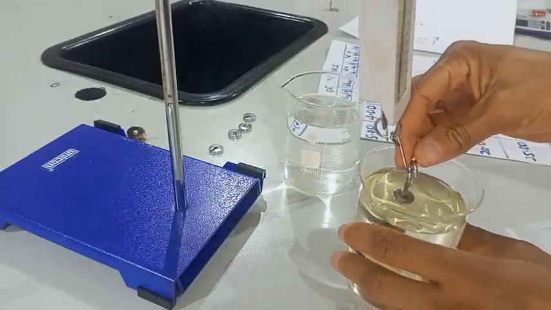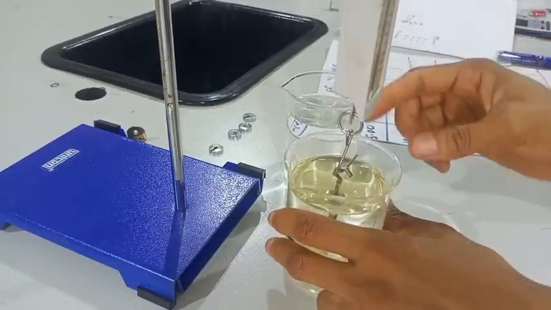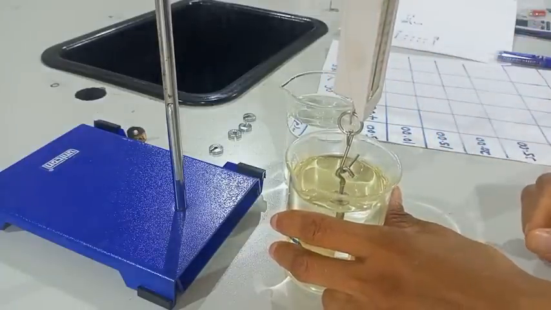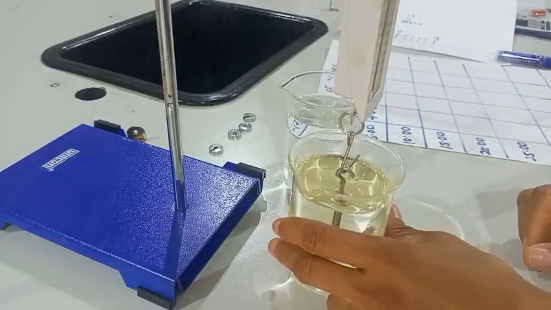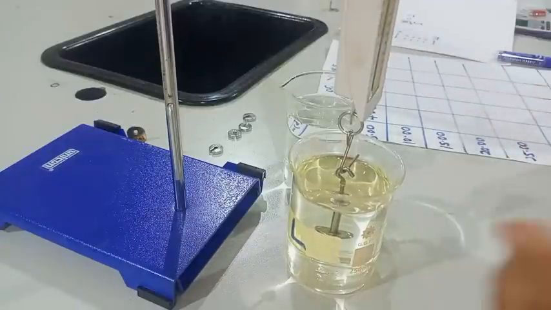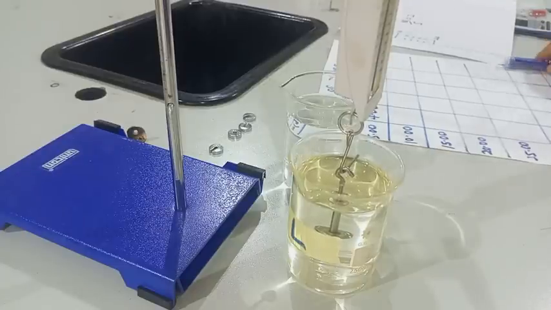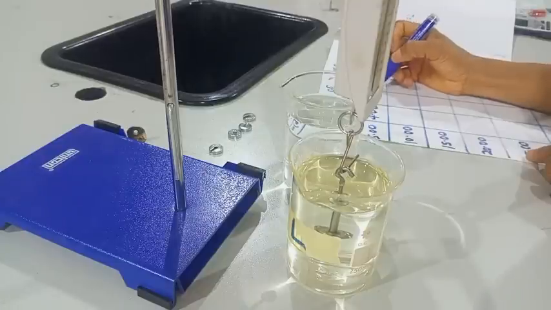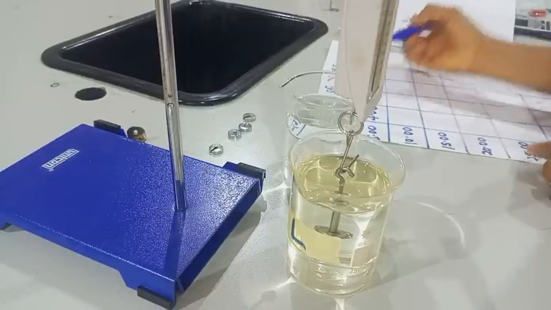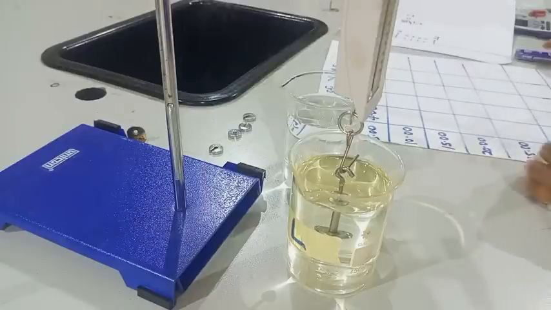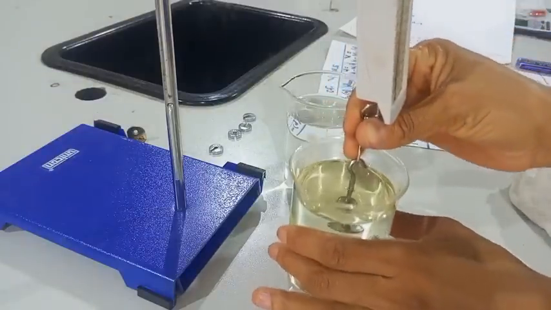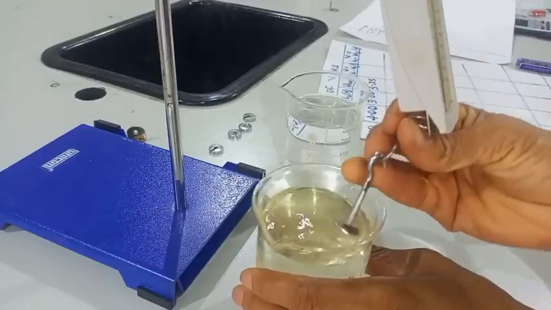Let's get the weight. Make sure it's completely immersed, and then take your readings. Make sure you avoid error due to parallax. Okay. In the correct position, we are having 3.25. So we'll record 3.25 for weight. So we'll repeat the same thing for another mass.